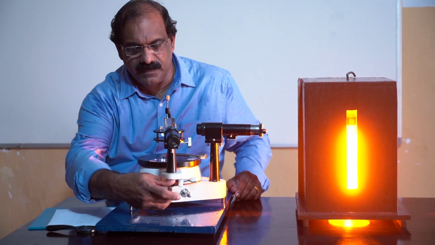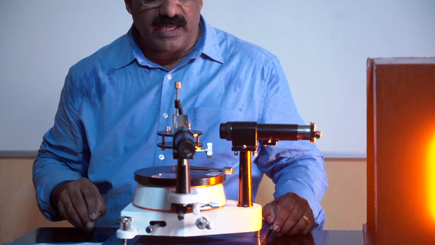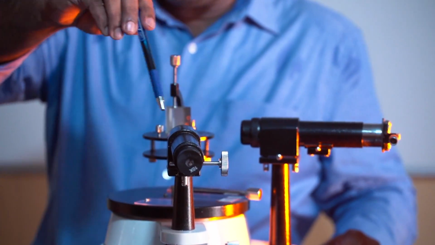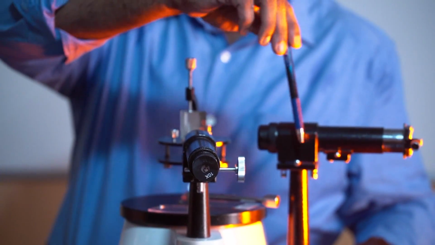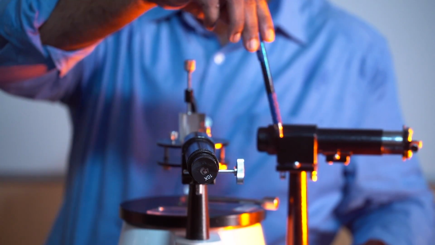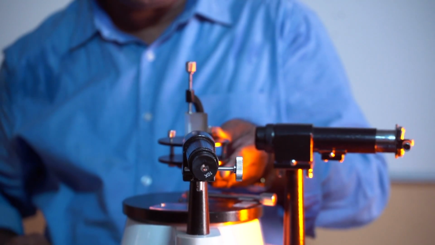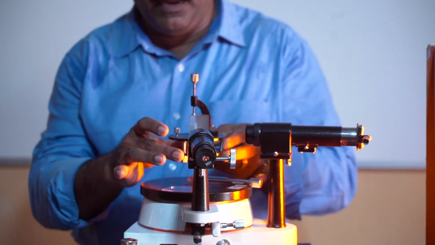The telescope is clamped. Now we cannot move the telescope. You can see here this angle is 100 degree, and this one is 80 degree. 80 means 2I, so I is equal to 40, 40 plus 40.